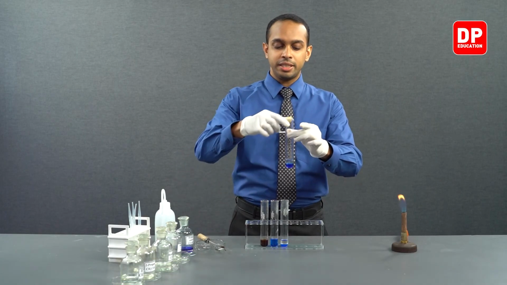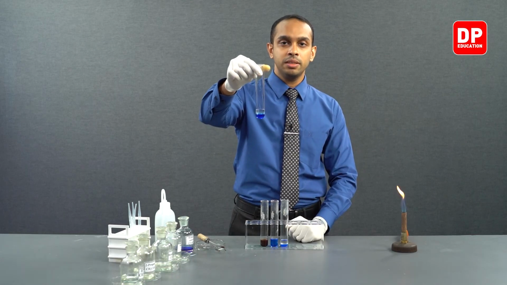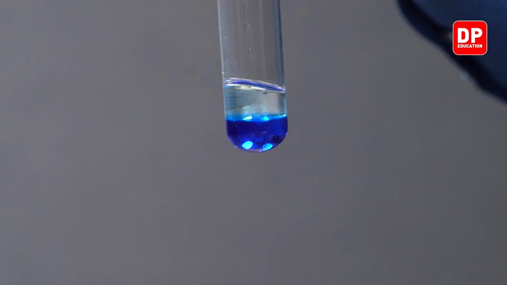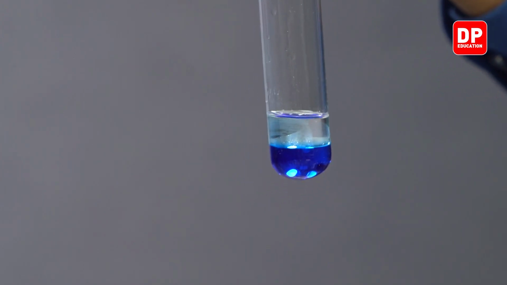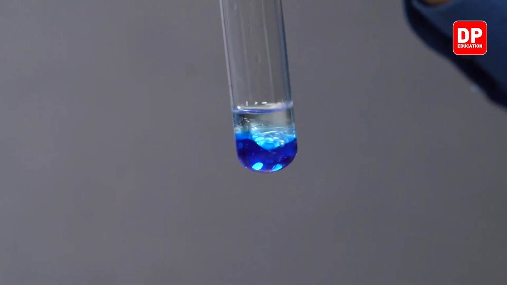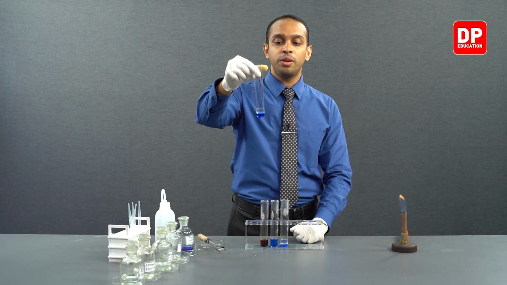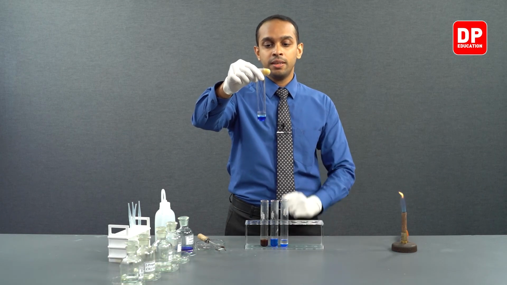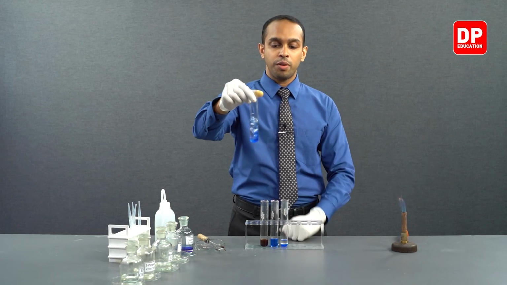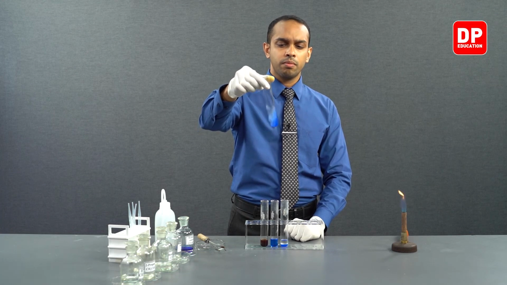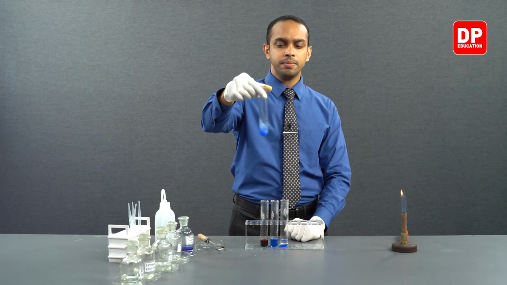Again, as you can see, there will be layer separation because acetophenone will not dissolve in Fehling's solution, which is mostly aqueous, and acetophenone is an organic nonpolar layer. But we will mix it up as best we can.